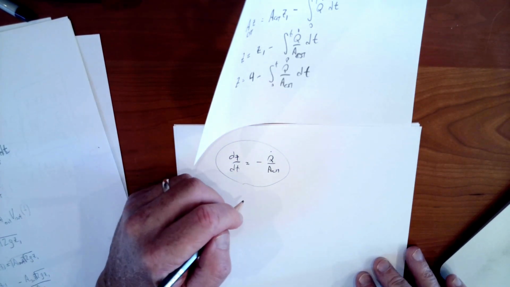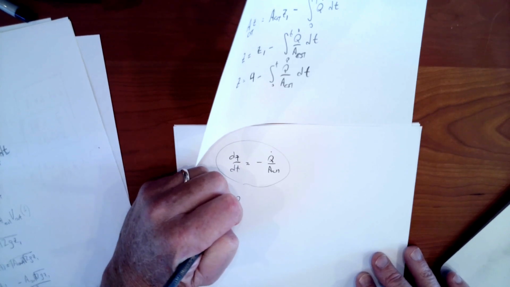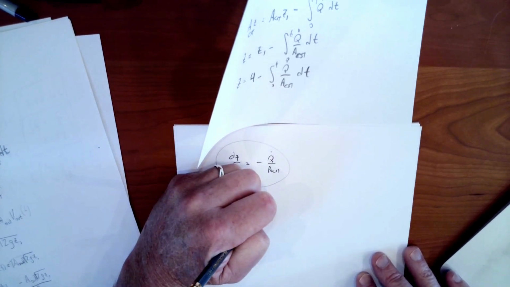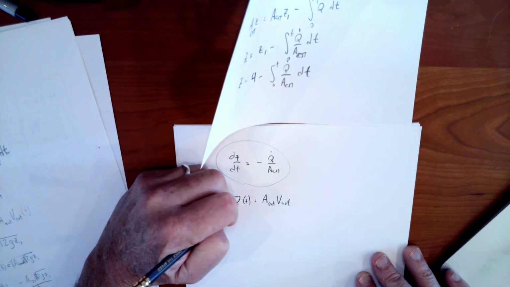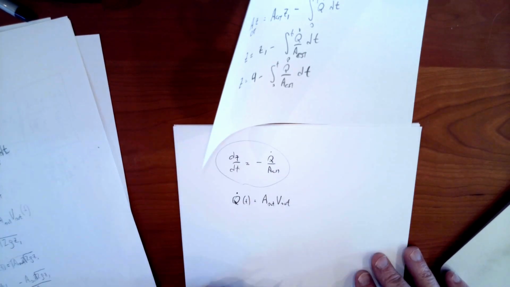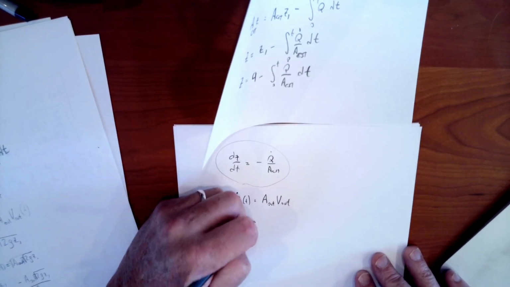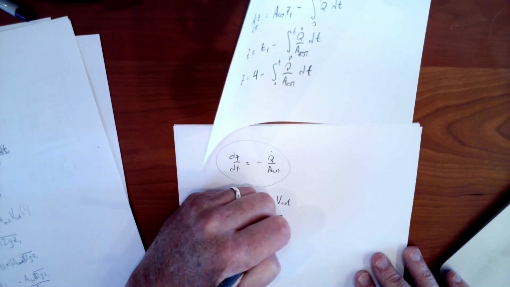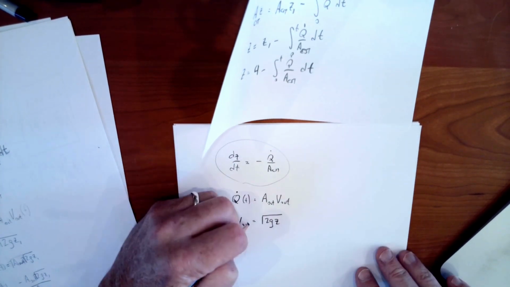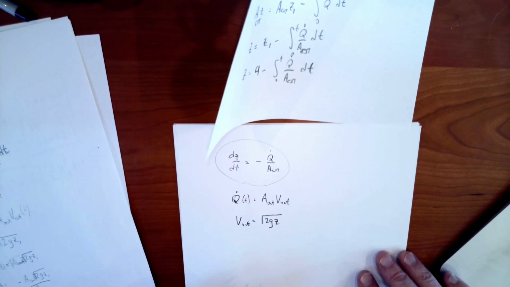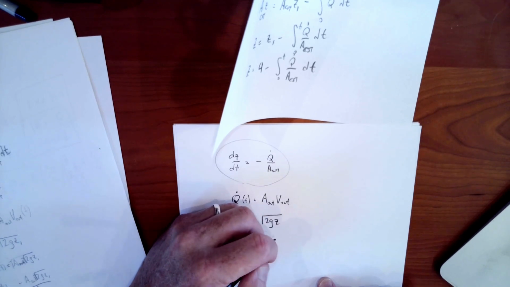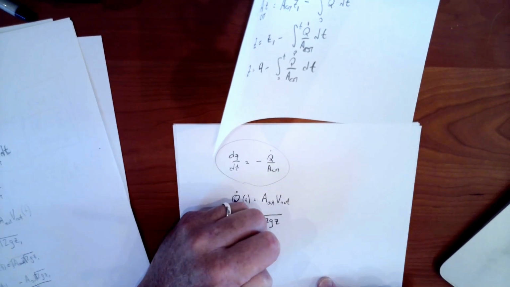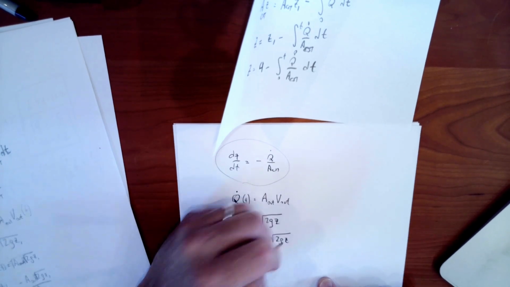And now I'm going to relate Q to time. So I'm going to say Q, which is a function of time, is equal to the outlet area times V out, which we knew from before. That's our relationship for Q. And V out, we already calculated, was equal to the square root of 2gZ, so it depends on Z. And so we can rewrite that using the Q dot: Q dot equals A of the outlet times the root of 2gZ.